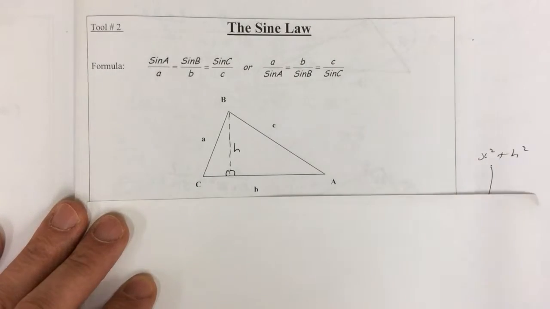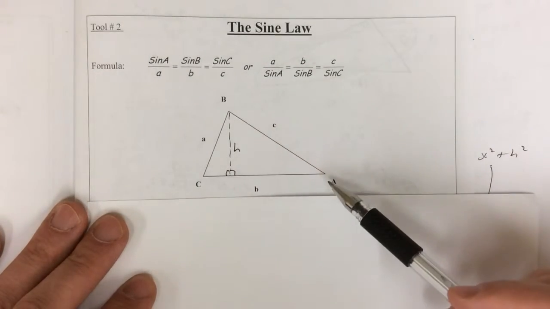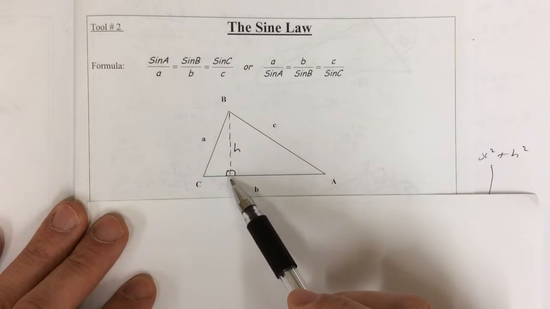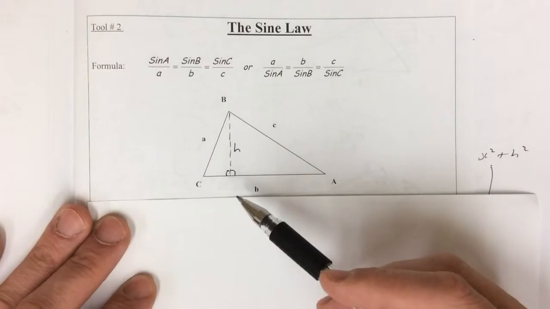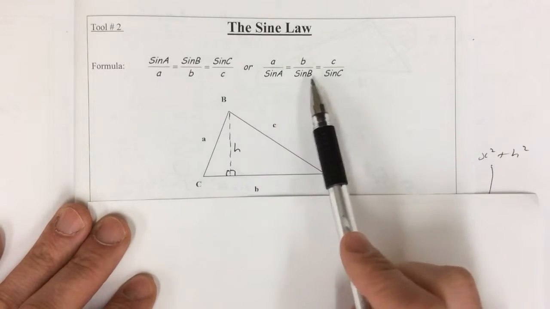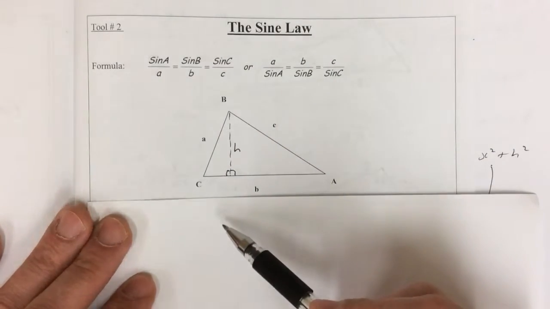Okay, so now we're going to look at how to solve triangles that are not right triangles. So this triangle here is not a right triangle, but as you can see, I've broken it up into two right triangles. Okay, so the first law we're going to look at is the sine law, and this is the sine law in two different forms. I'm going to explain that as we go through here.